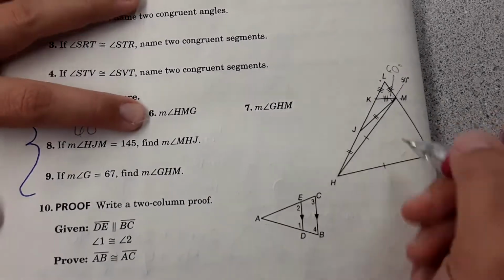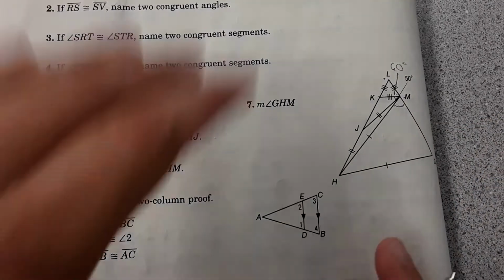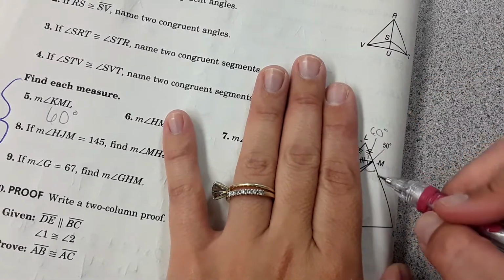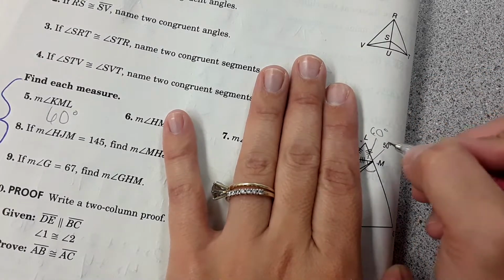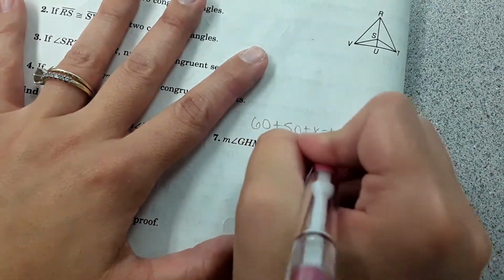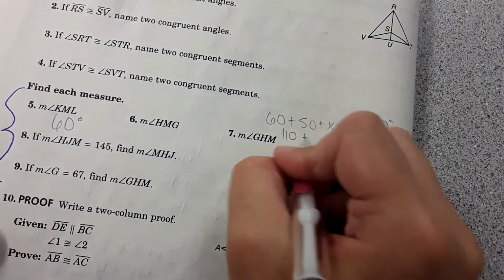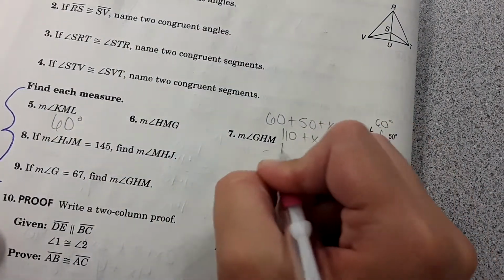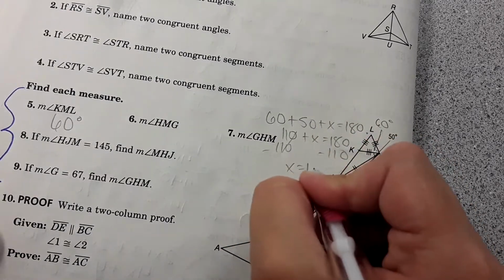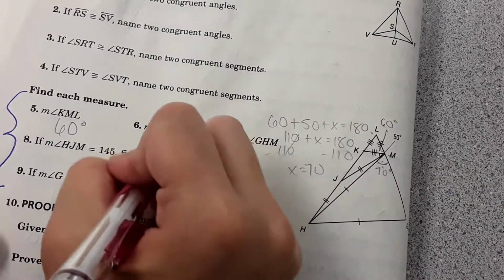Then it wants to know the measure of HMG, this angle right here. Well, these three angles come together to make a straight line. So therefore, 60 plus 50 plus x equals 180, and we can solve for this angle here. 110 plus x equals 180. x equals 70. So this here is 70 degrees.